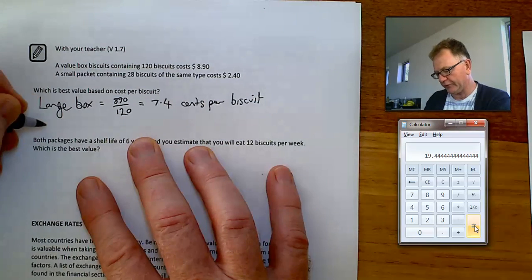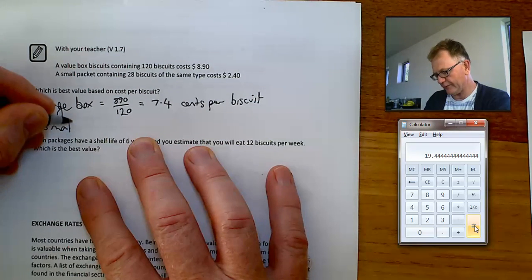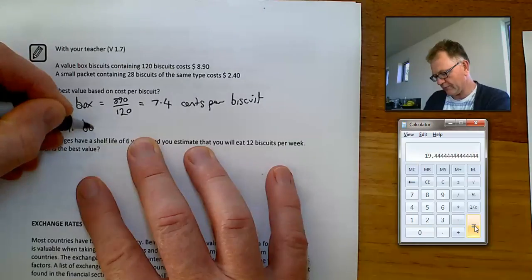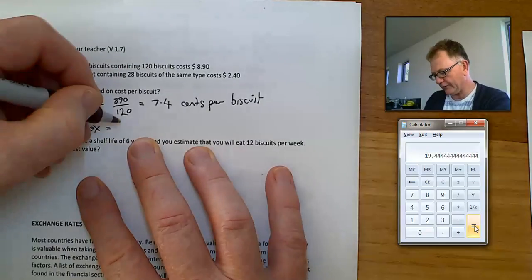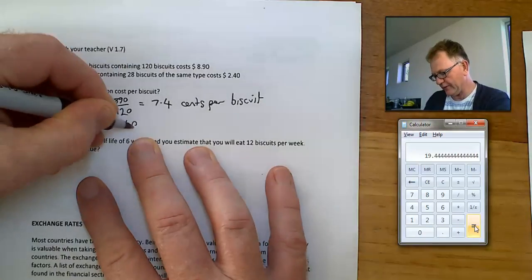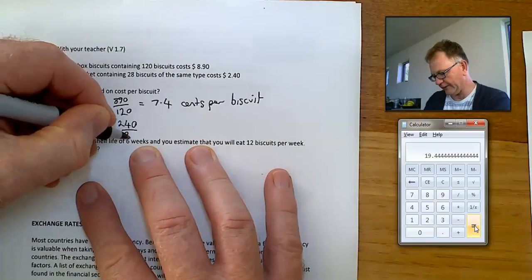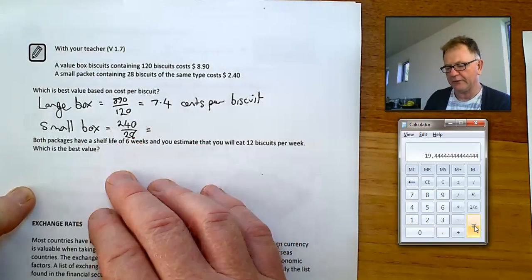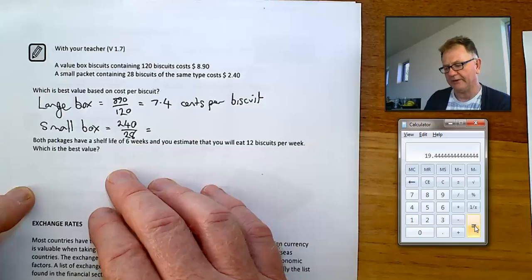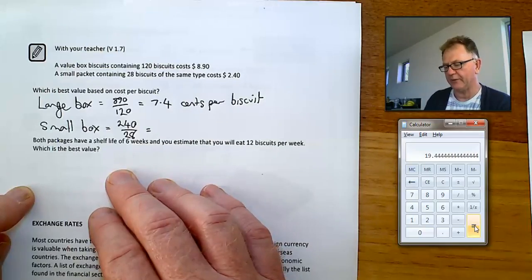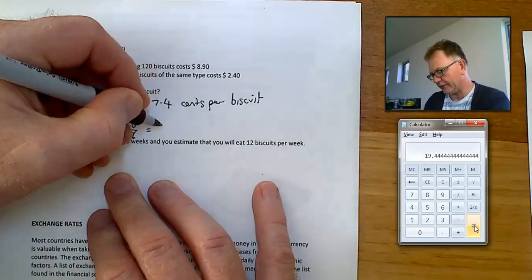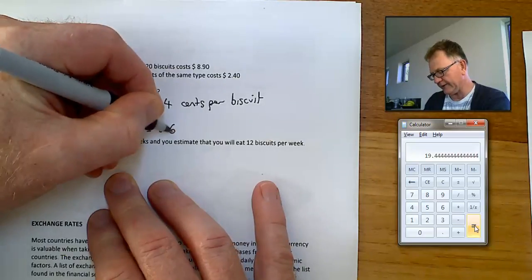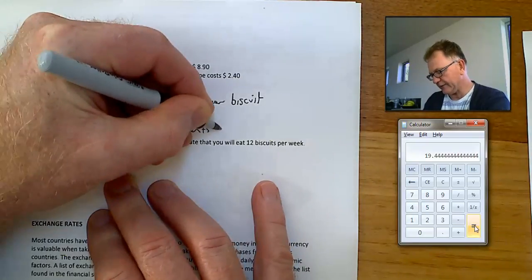Or you could do it for the small box, which cost $2.40, and we got 28 biscuits in there. $2.40. I've written it in cents though, because I want my answer to be in cents per biscuit. So 240 divided by 28 works out to be 8.6 cents per biscuit.